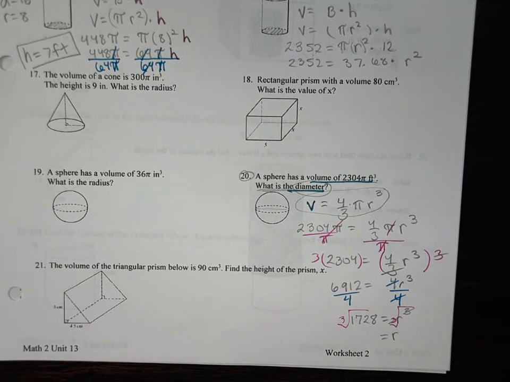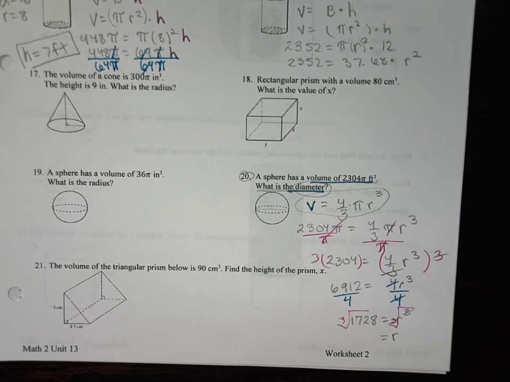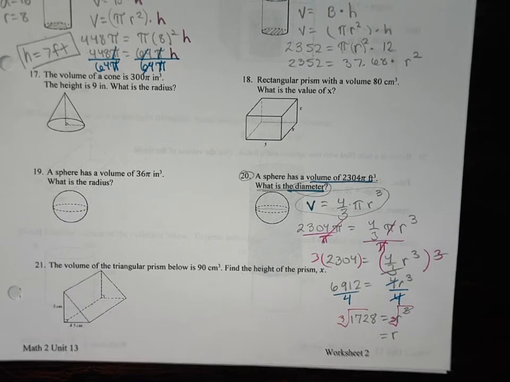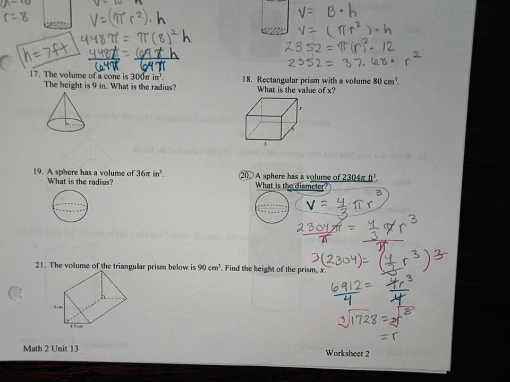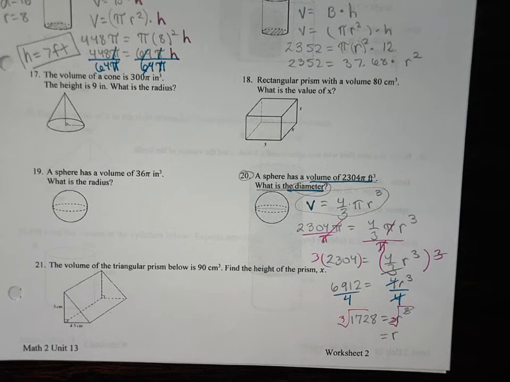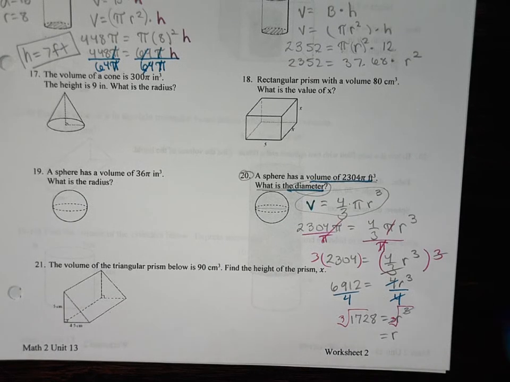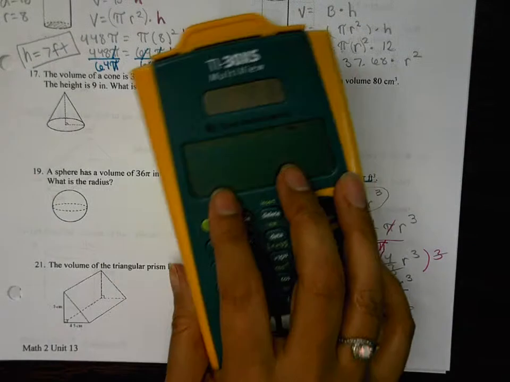Okay. If you have a scientific calculator, I will show you how to plug cube roots in your calculator. If you do not, you're just going to have to try numbers. 5 times 5 times 5 is 125. 6 times 6 times 6. 7 times 7 times 7. I already know that 10 times 10 times 10 is 1,000, so it's going to be bigger than 10. Just keep guessing numbers, times it by itself 3 times until it equals this number. Does anybody have a scientific calculator? Yes? Do you want me to show you how to plug it in?